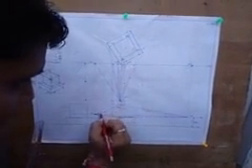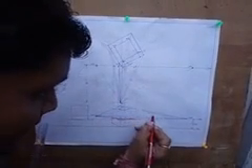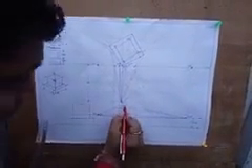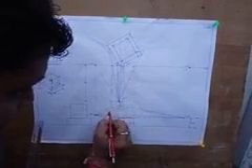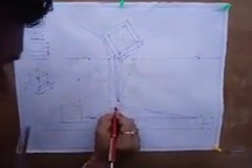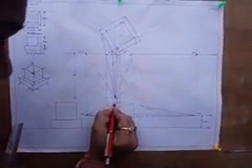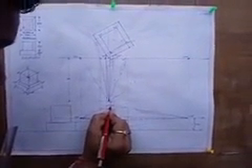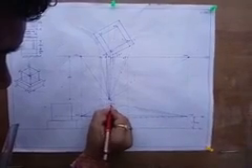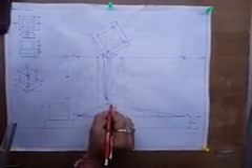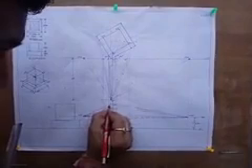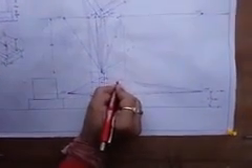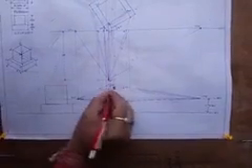It is already vanished to the left side. I have made the dash line, whereas these 2 points are vanished to the left side. Now this point and this point, the vanishing lines of both these points are intersecting at this place, whereas this point and this point are intersecting at this place.